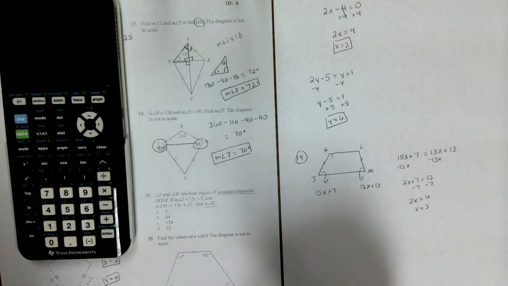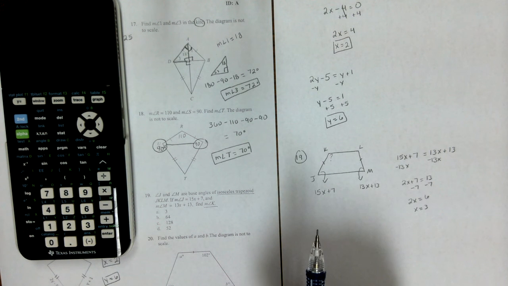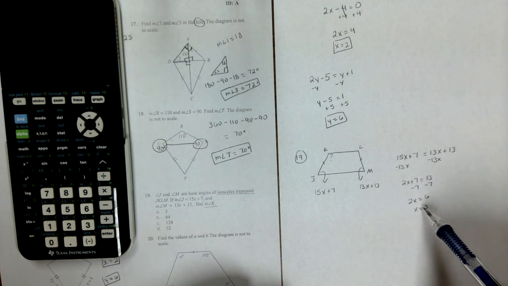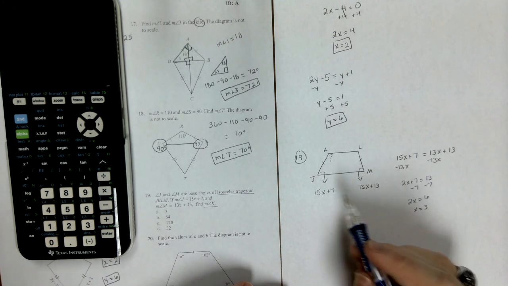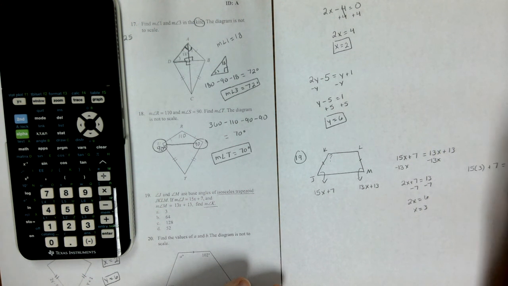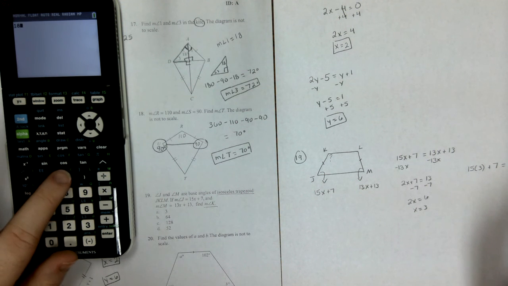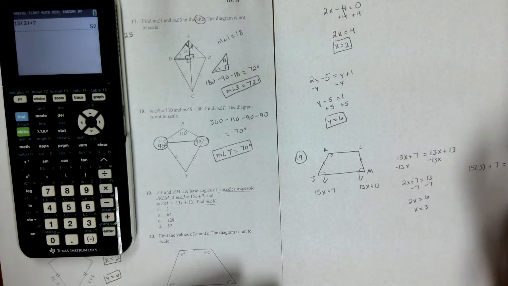Now, I'm trying to find angle K. So what's going to happen is we need to plug X back into one of these two. I'm going to put it back here in J. So 15 times 3 plus 7. So it's 52 degrees.